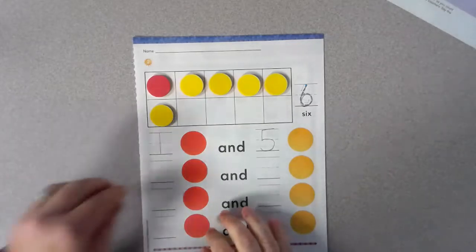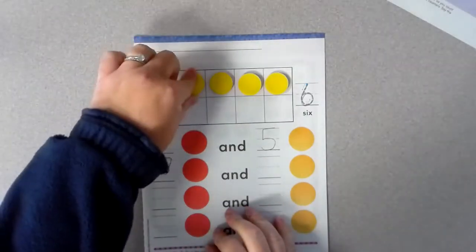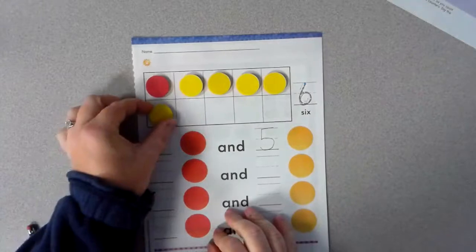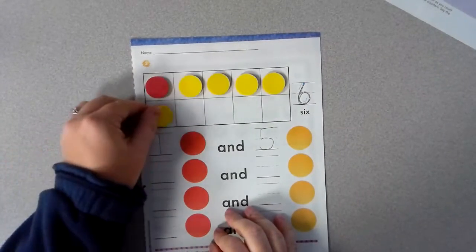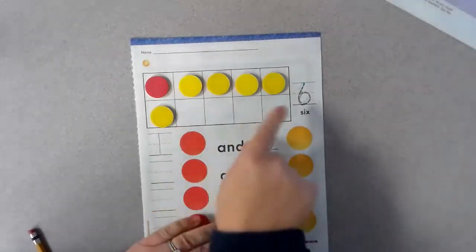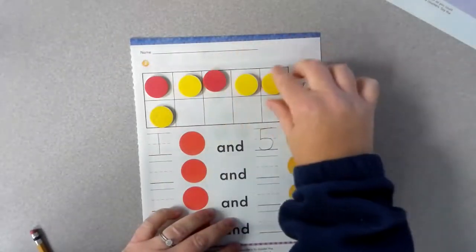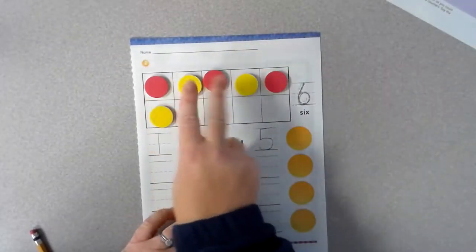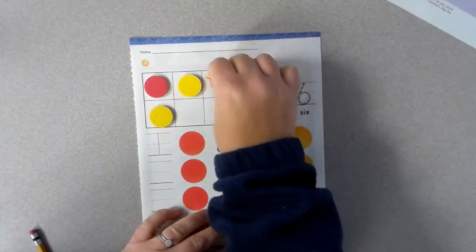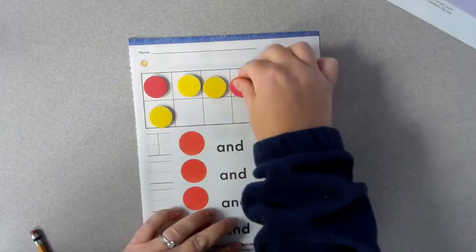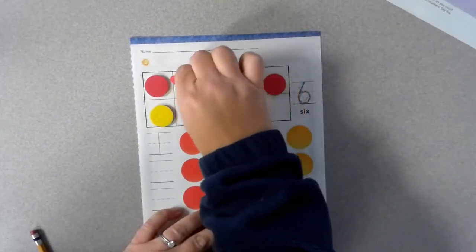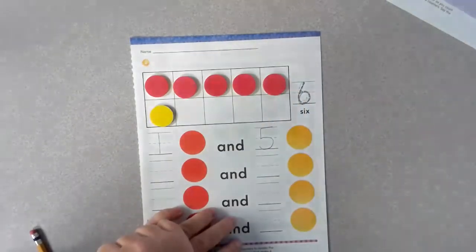And then if I flip, let me show you something. I can't do this. Your colors need to stick together. When you're doing it on a 10 frame like this, your colors need to stick together. They can't be every other, okay? So if I'm going to change this one over here to red, that means I have to change all of these to red, because once you switch colors, you can't go back.